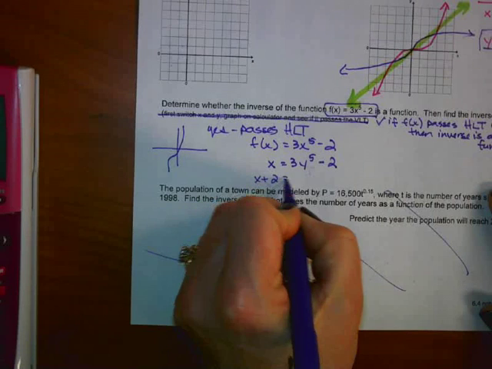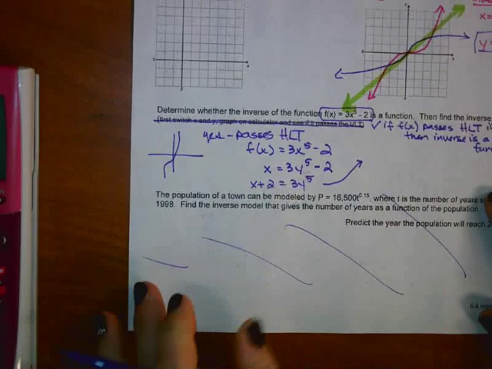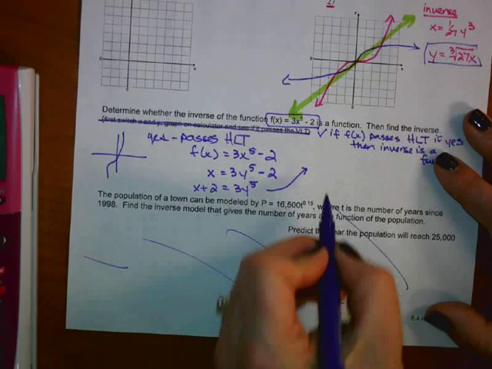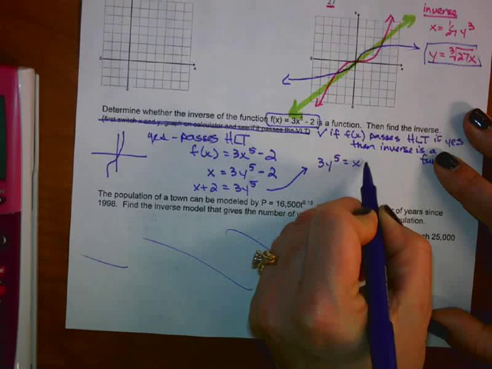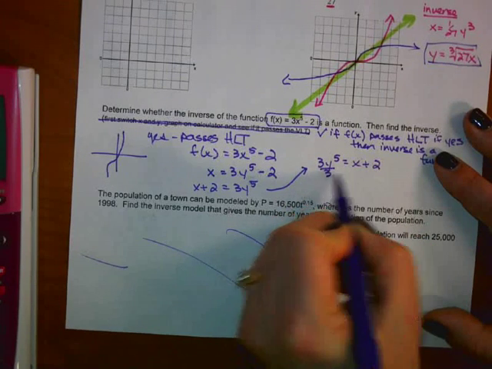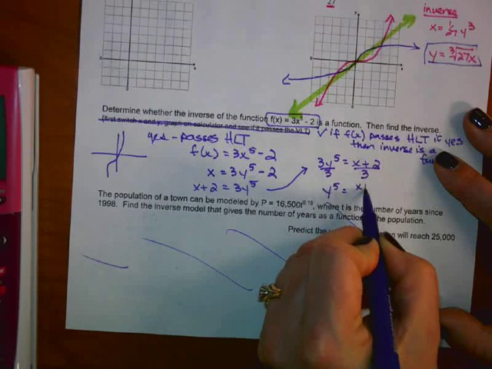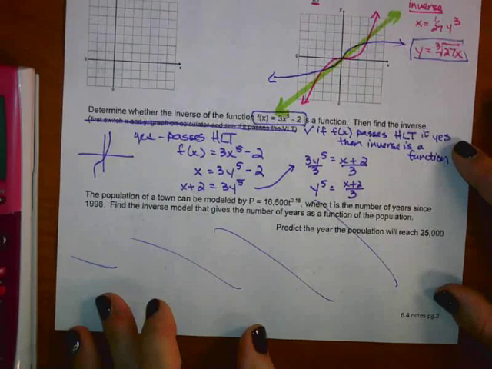X plus 2 equals 3y to the 5th. 3y to the 5th equals x plus 2. Divide both sides by 3. Y to the 5th equals x plus 2 over 3. And how do I finish this problem? The 5th root.